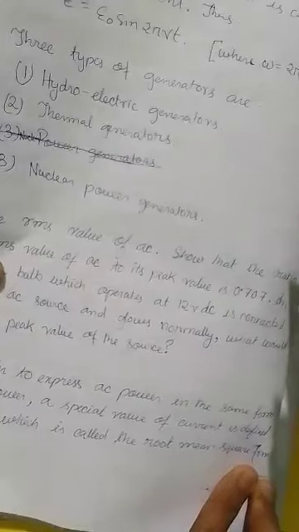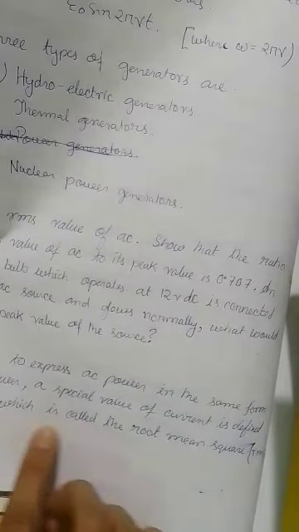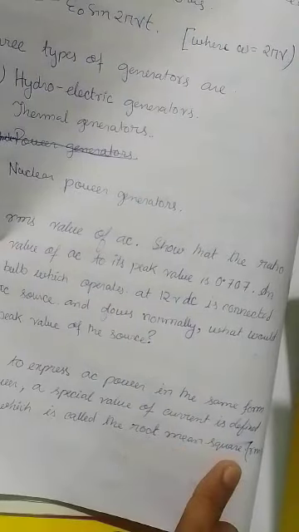In order to express AC power in the same form as DC power, a special value of the current is defined and used, which is called the root mean square.